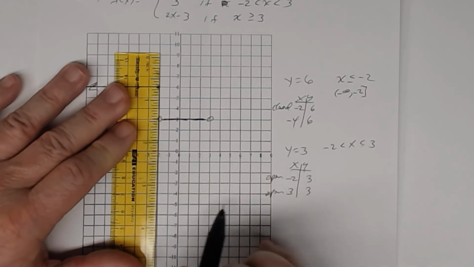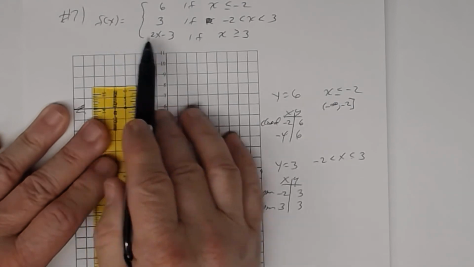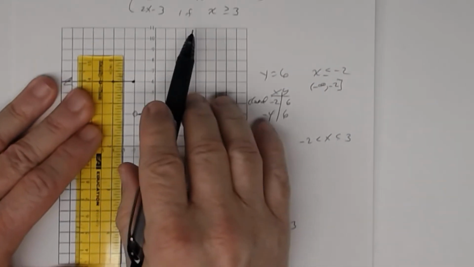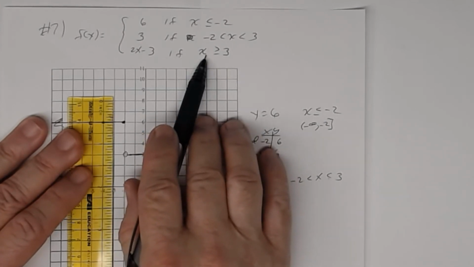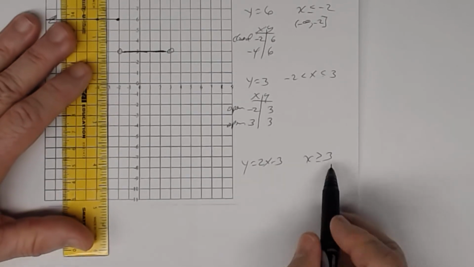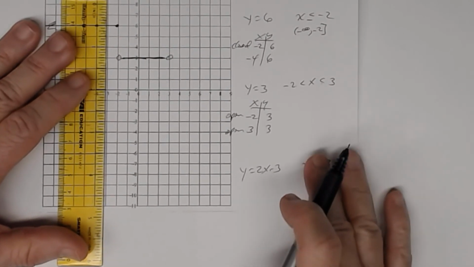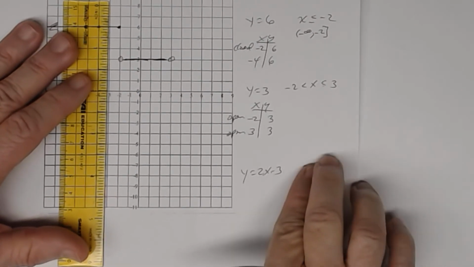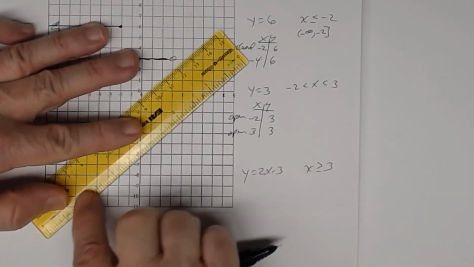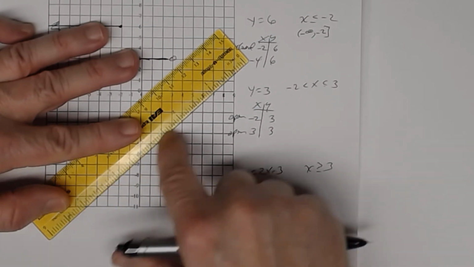And then the next one is y equals 2x minus 3. This time my domain's restricted to x is greater than or equal to 3. So whatever number you see here is what you use. Now remember, if there was no restriction, if you were just looking at all real numbers, this would be a line that would rise because my slope is positive 2.